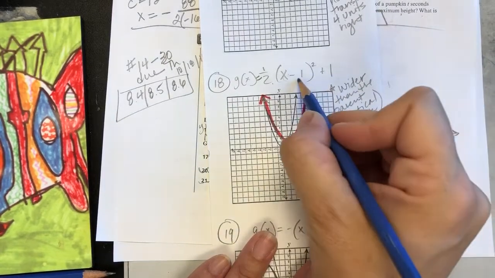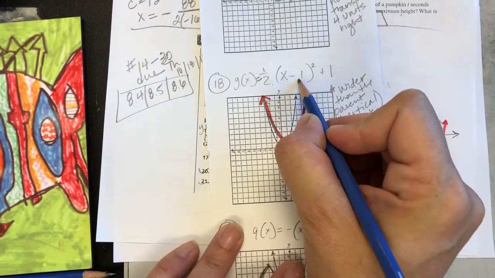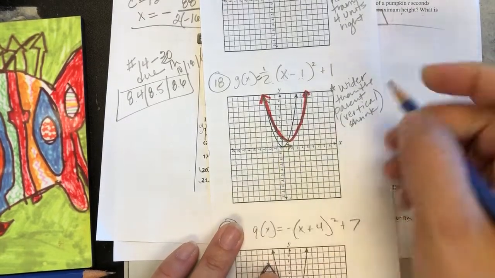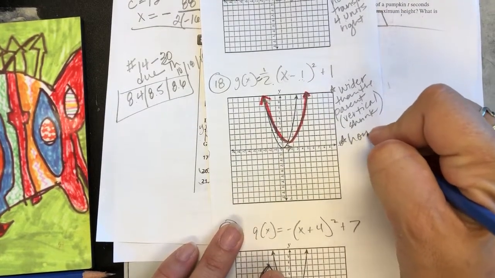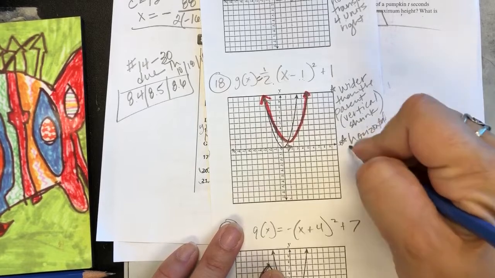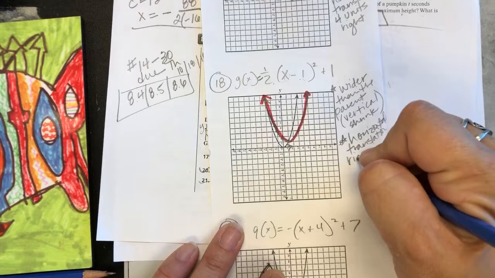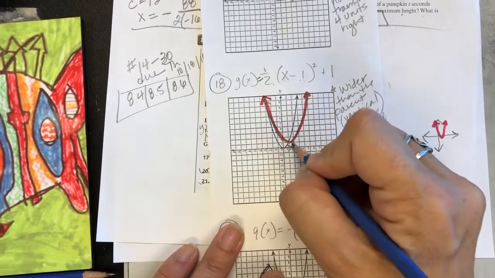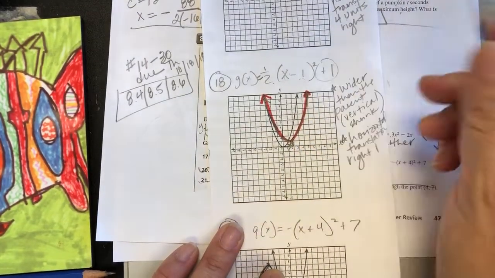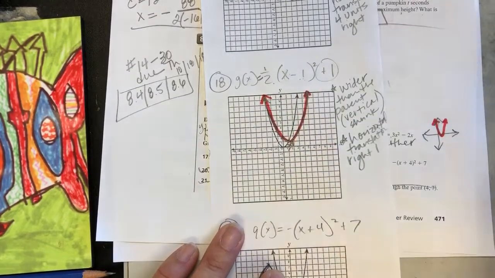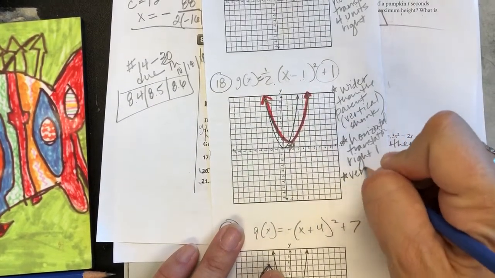And then the x minus 1 inside, this 1 is responsible for moving it to the right one. So we've got a horizontal translation right 1. And there's one more thing going on here that you need to make sure you talk about. That vertical translation up 1 is from the plus 1 outside. This inside moved it right, this outside moved it up. Vertical translation up 1.